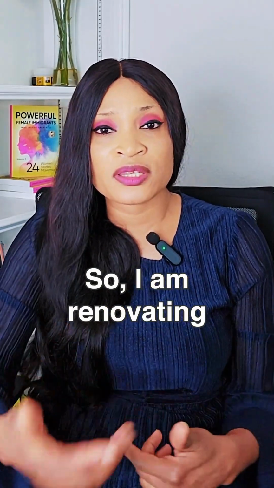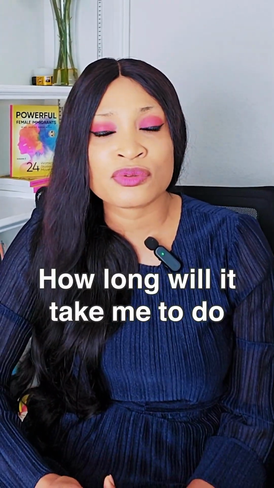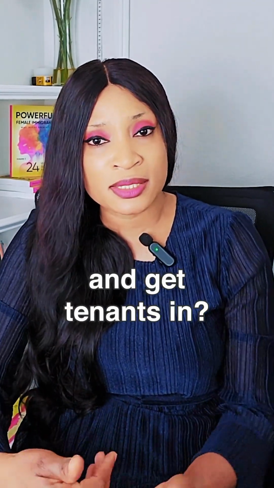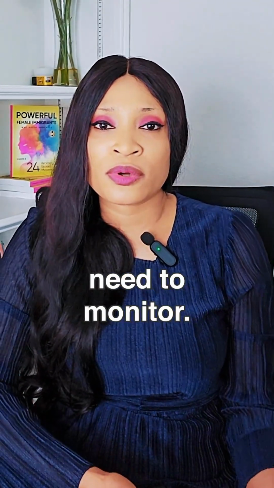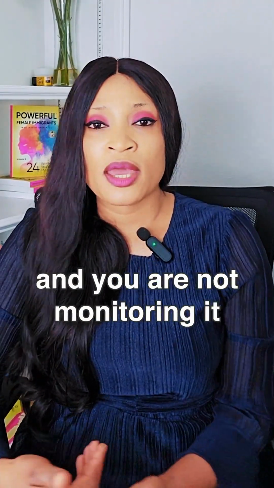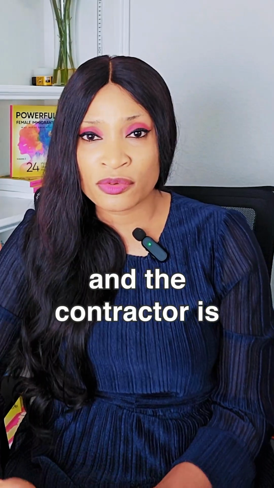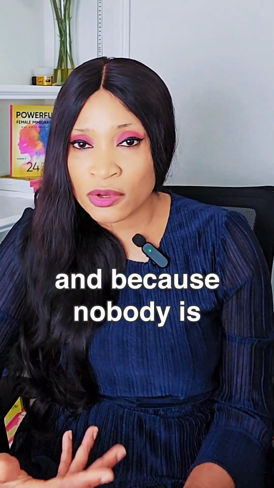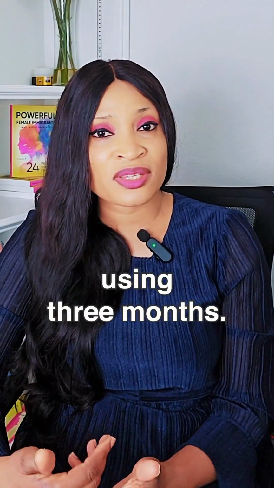So I am renovating a unit. How long will it take me to do the complete renovation, put it back on the market and get tenants in? These are things you need to monitor. For example, you get a contractor to do those things for you and you are not monitoring it, and the contractor is supposed to spend, let's say, 2 weeks to renovate 2 units, and because nobody is monitoring, the contractor is using 3 months.